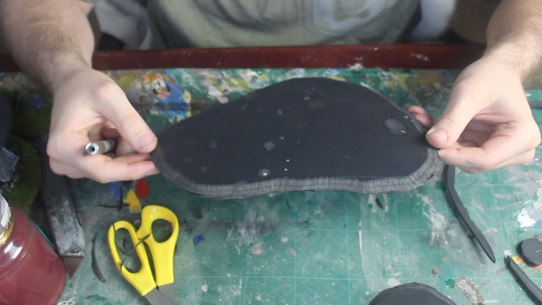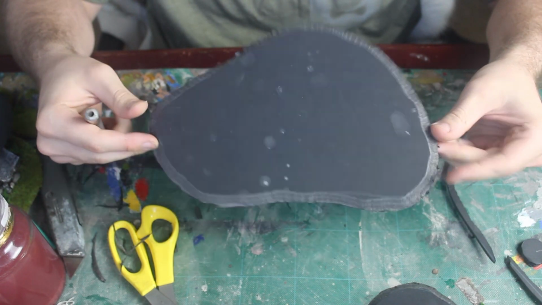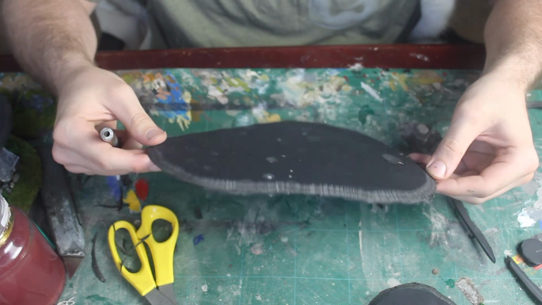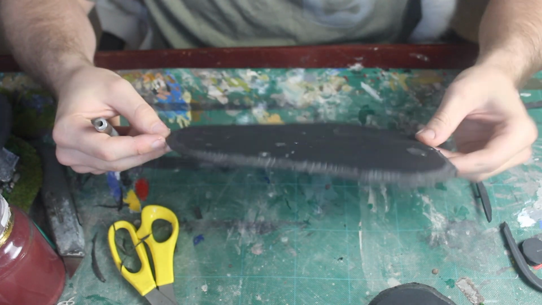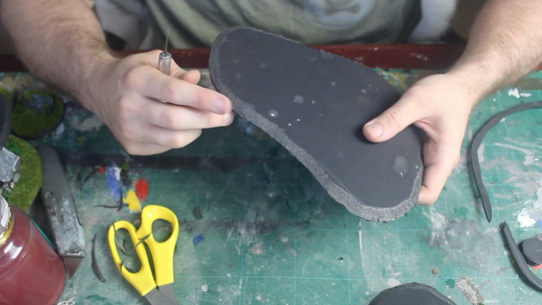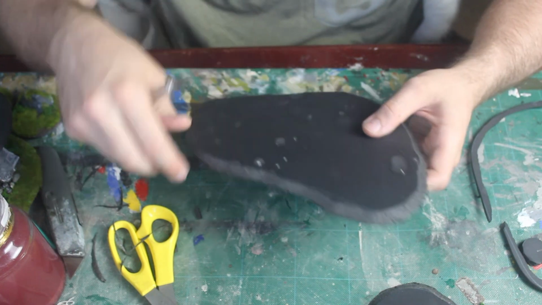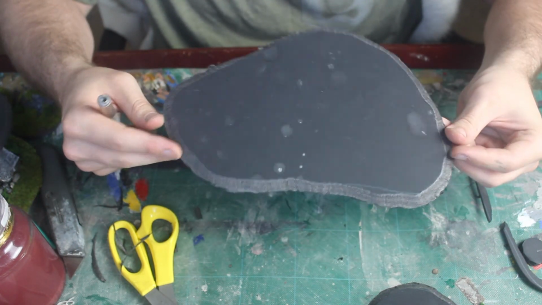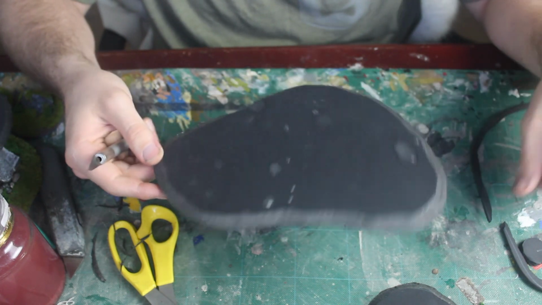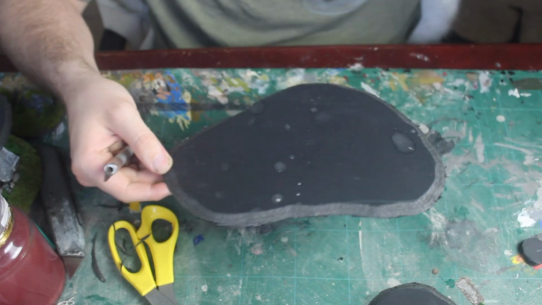So I should also add that there are alternatives for these kind of bases. We could use a wood, like an MDF or a plywood of some sort, and we could just bevel the edges with power tools, and we could cut it out with a jigsaw and whatnot. But this is probably one of the easiest, accessible, and cleanest ways to work on such large bases.